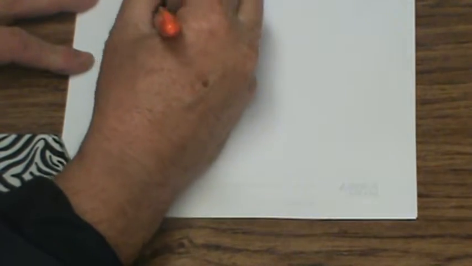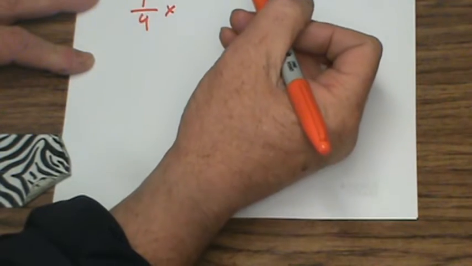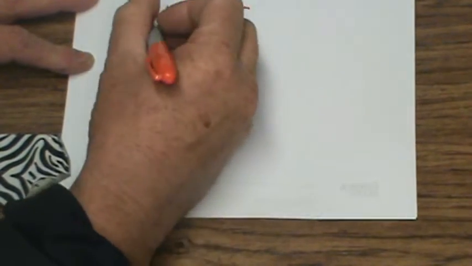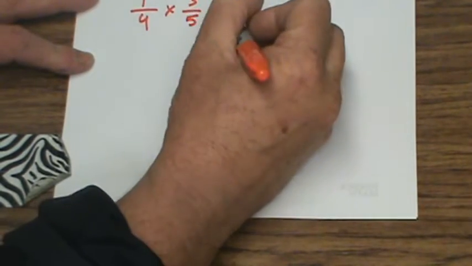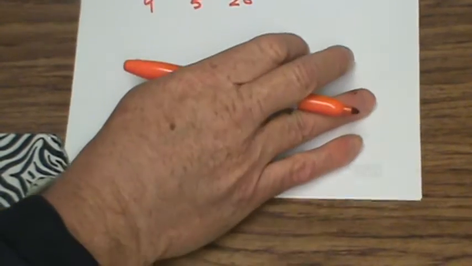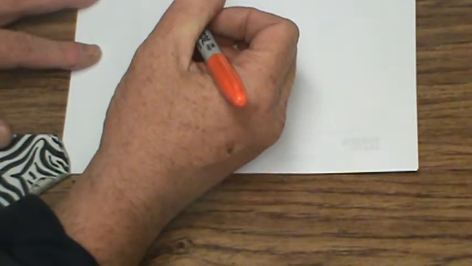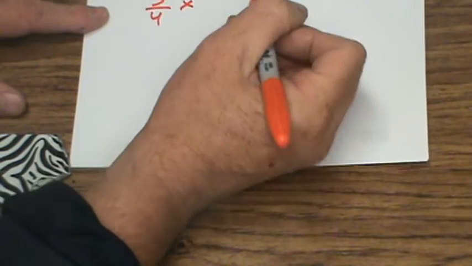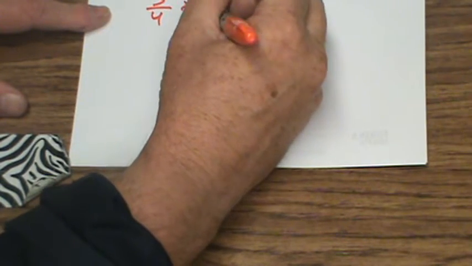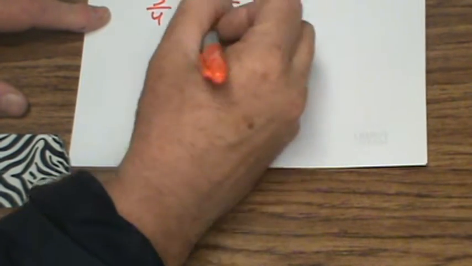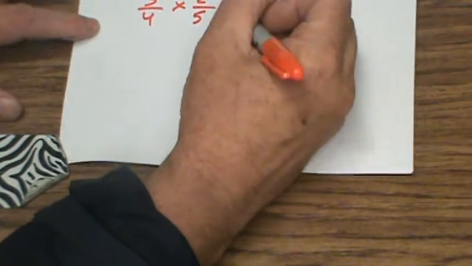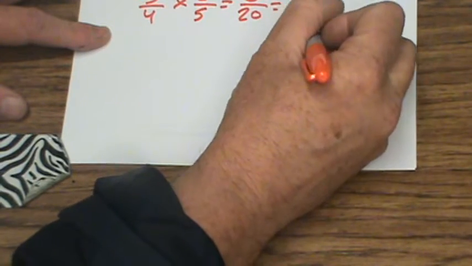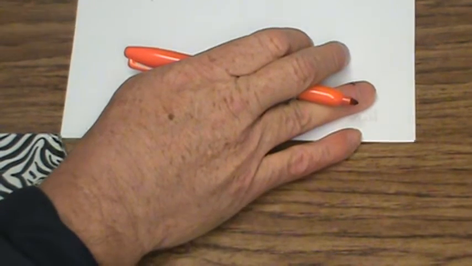Let's do 1/4 multiplied with 3/5. Multiply them straight across. 1 times 3 is 3, and 4 times 5 is 20. There we have that. We're going to keep on going. 3/4 times 2/5. 3 times 2 is 6, and 4 times 5 is 20. What can we simplify this to? Well, I know 6 divided by 2 is 3, and 20 divided by 2 is 10. So we would come up with 3/10.